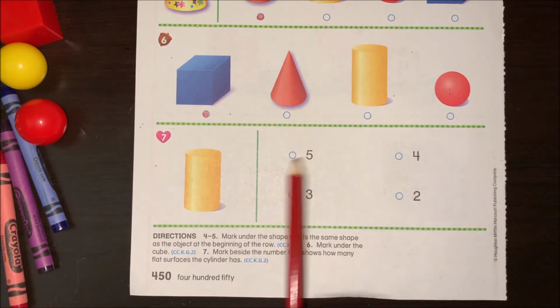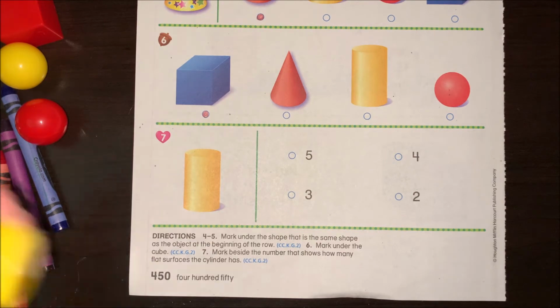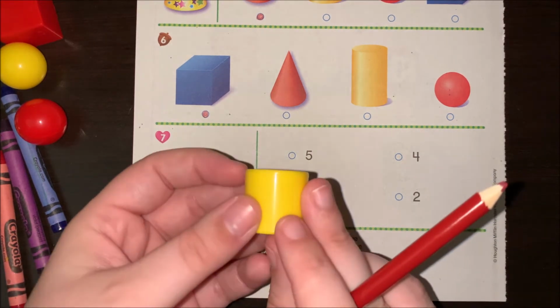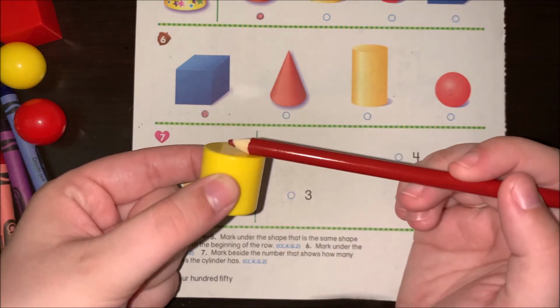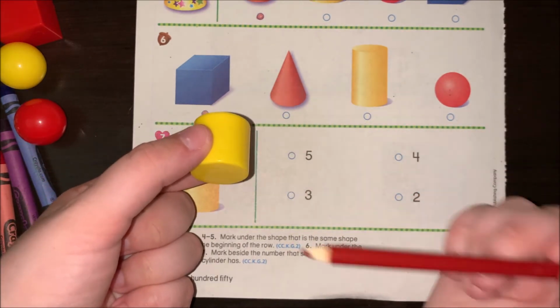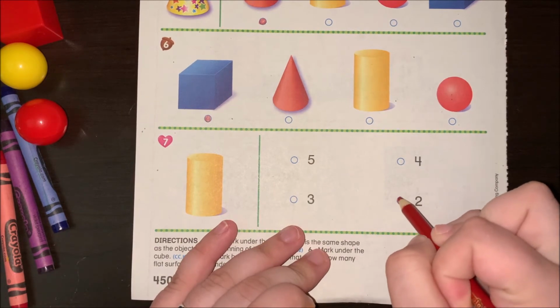All right. Number 7, mark beside the number that shows how many flat surfaces a cylinder has. So here's my cylinder. You can see here, I see a flat surface here. 1, 2. A cylinder has 2 flat surfaces.